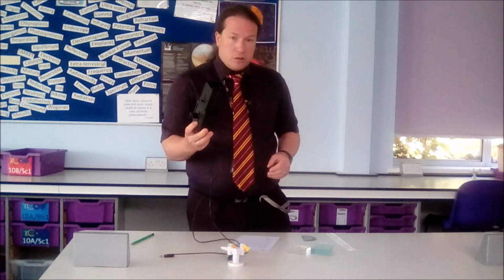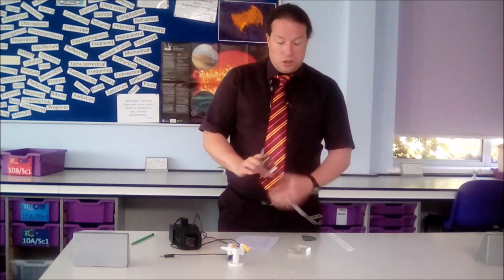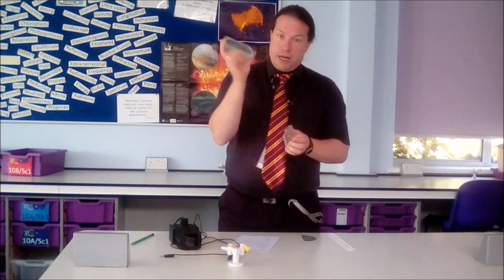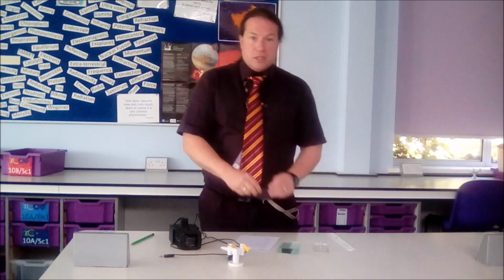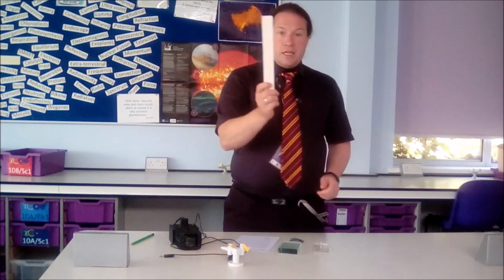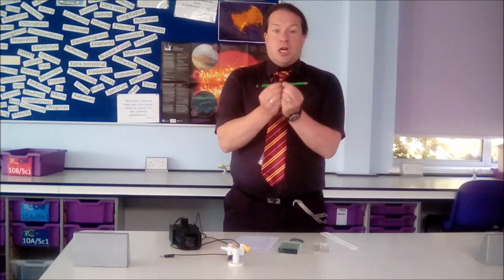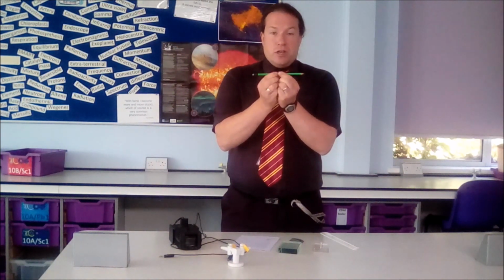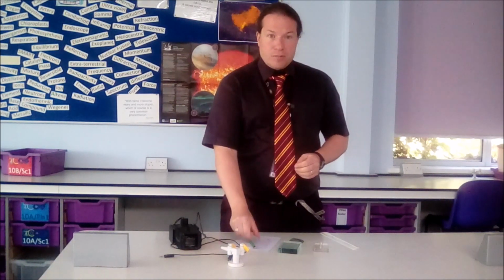Now with that ray box, you're going to need a power supply. You're going to need two different material blocks. Here we've got a glass block and a perspex block. You're going to need a protractor and a ruler. But most importantly, you're going to need a sharp pencil, because with a nice fine line, we can get some really accurate readings.